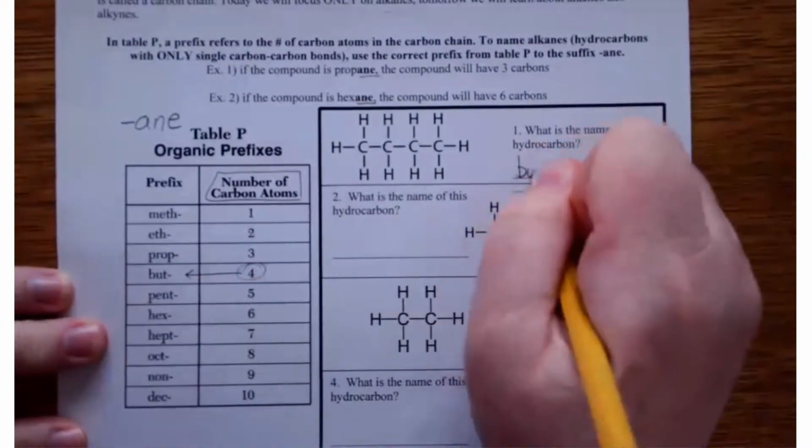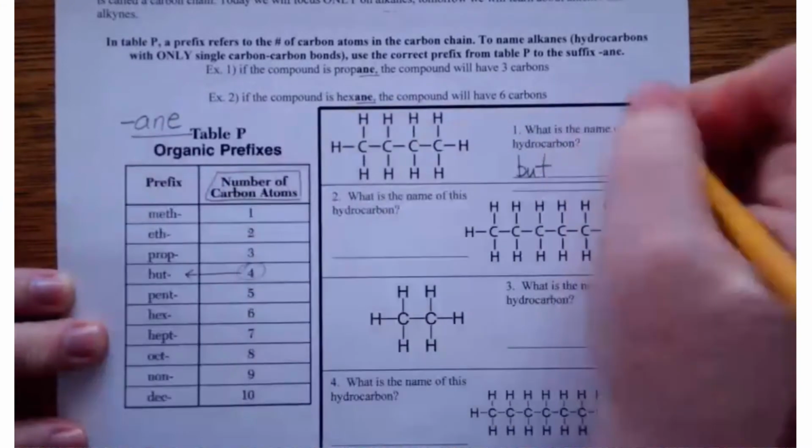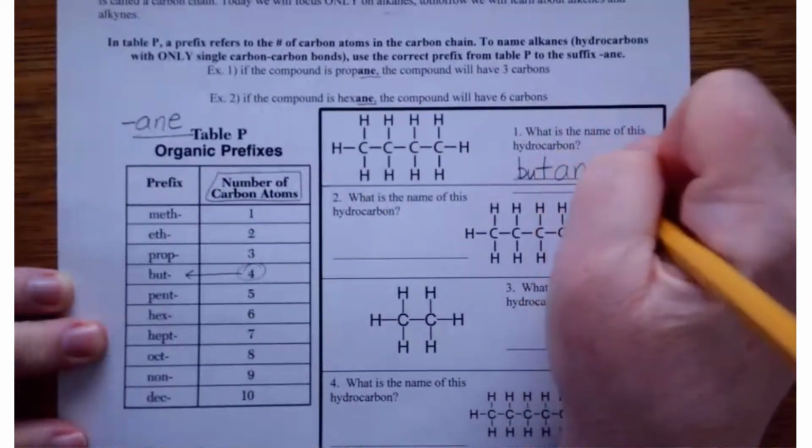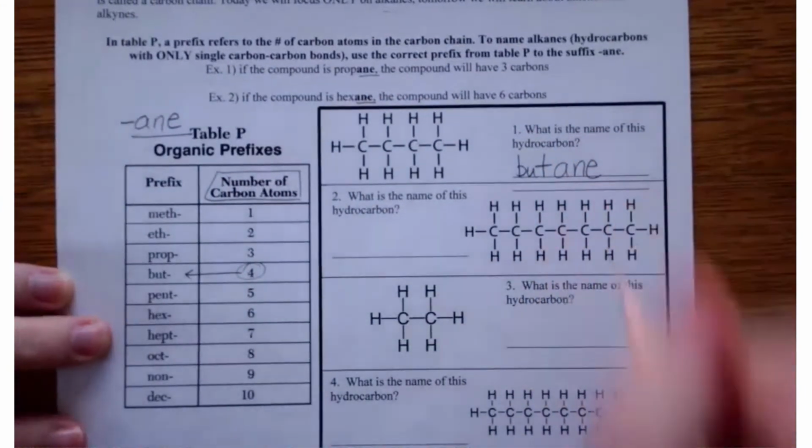Bute. Add ANE. So this is butane, you know, like in lighters. Okay, what's the name of this one?